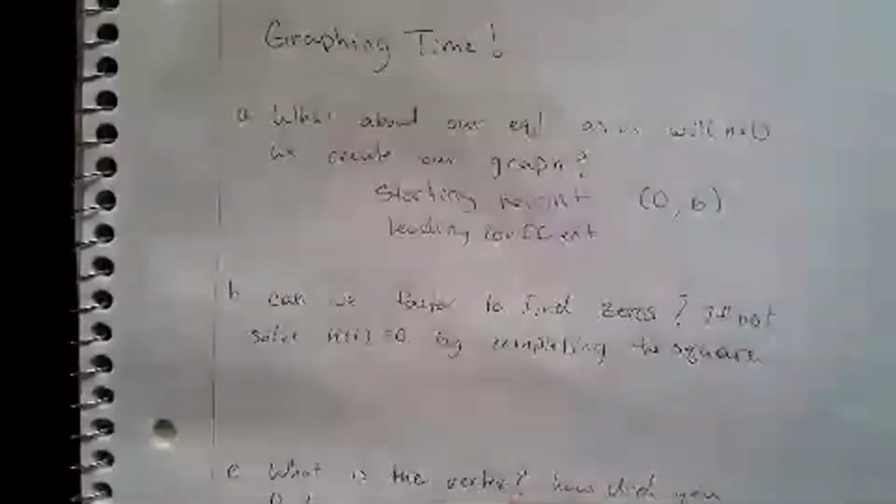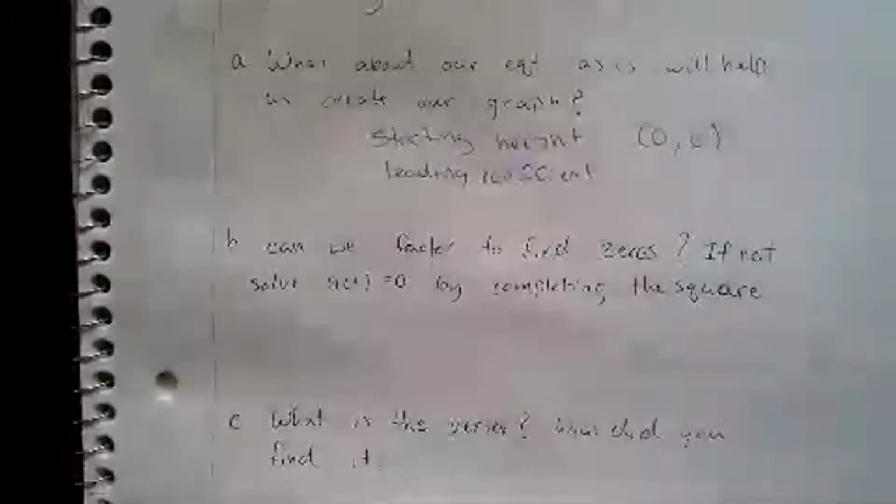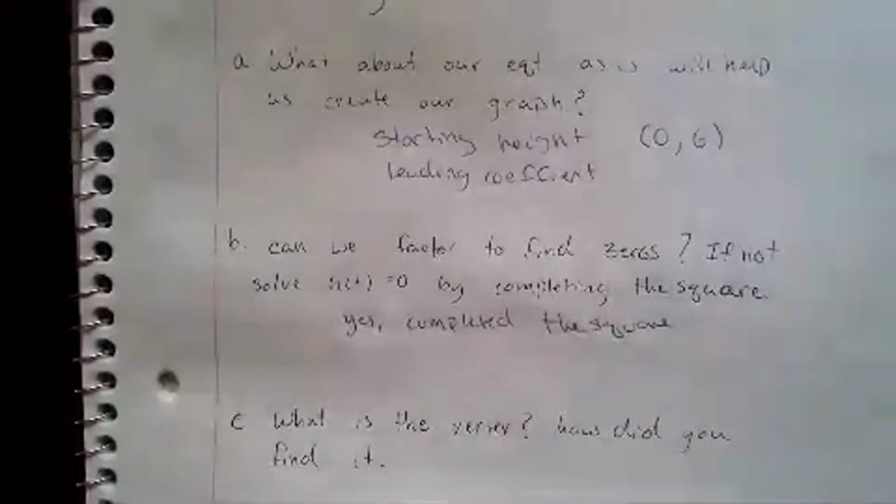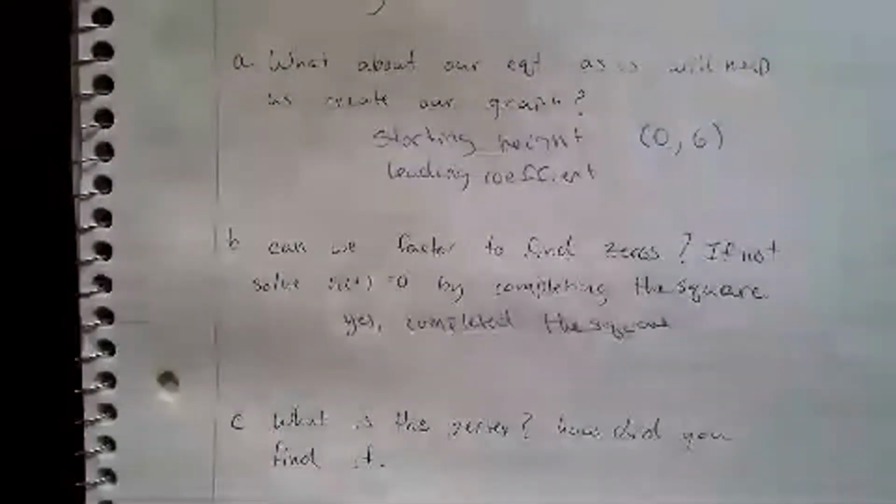Can we factor to find zeros? Yes, we already found our zeros earlier, and we actually completed the square. We didn't factor. So yes. We know that the first value that we found is not actually going to be on our graph. It's going to go past it because it was before our time, right? So I think it was, let me go back and look, it was some decimal. So negative 0.06 and 6.06.